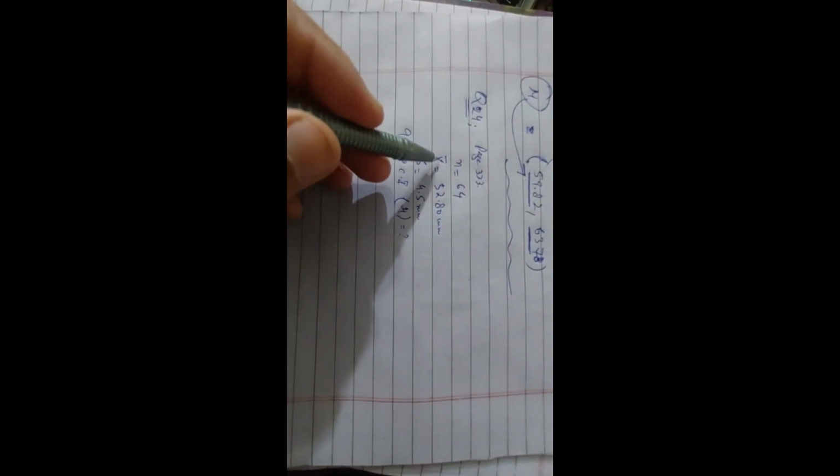So the sample standard deviation is 4.5 mm. It says to construct a 99% confidence interval for the true mean mu.